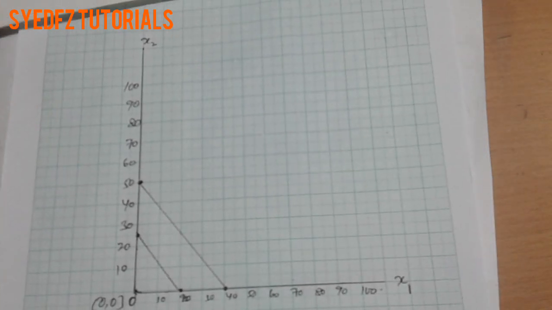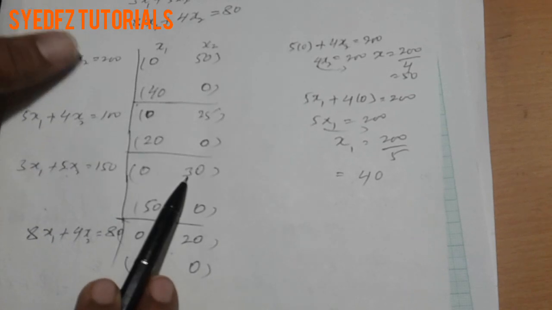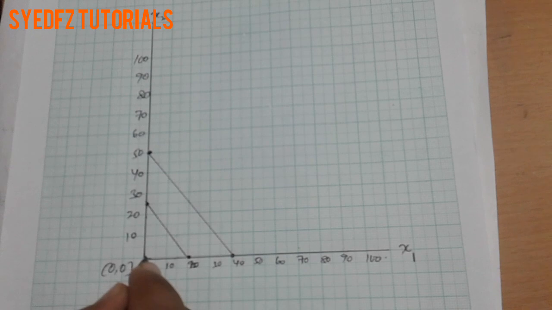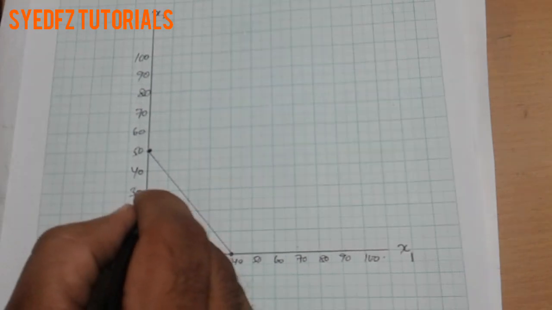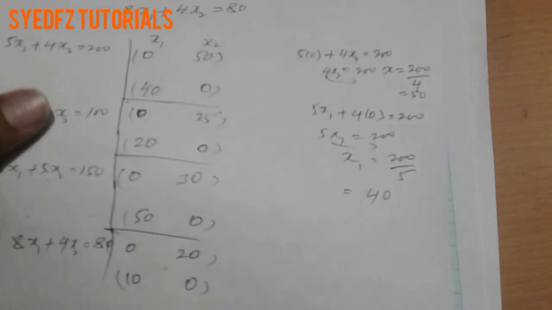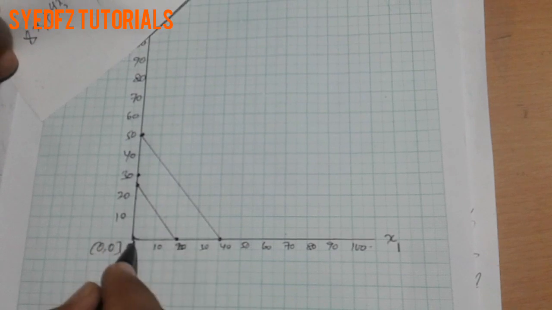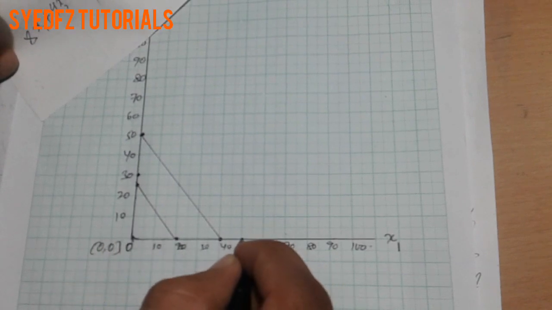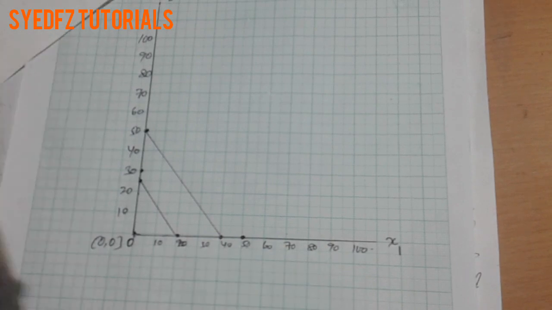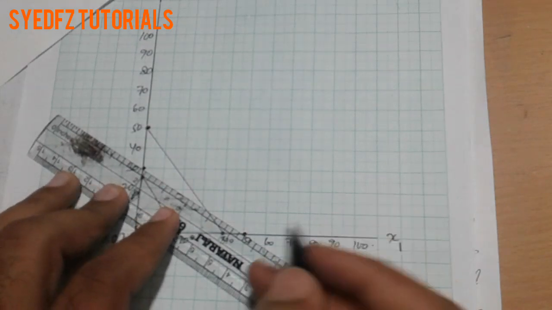Now the third point, x1 is nothing but x2 is 30. x1 is 50 but x2 is nothing, means this x1 is 50 but x2 is nothing. So we have to join these points. Drag a line.